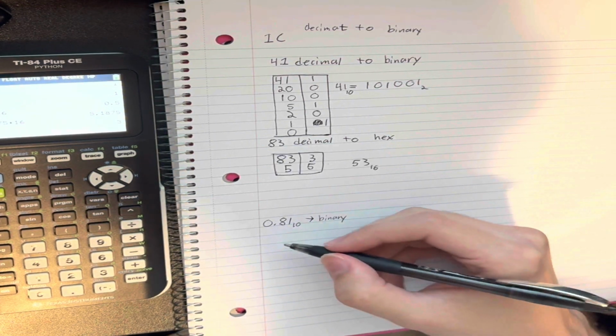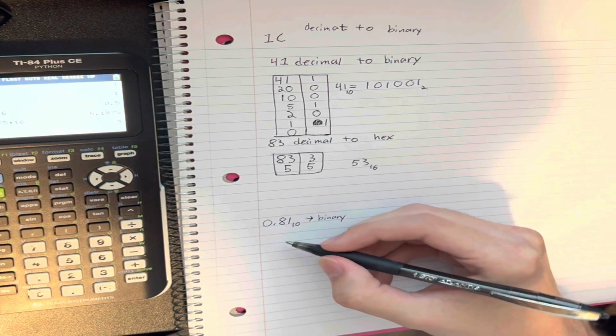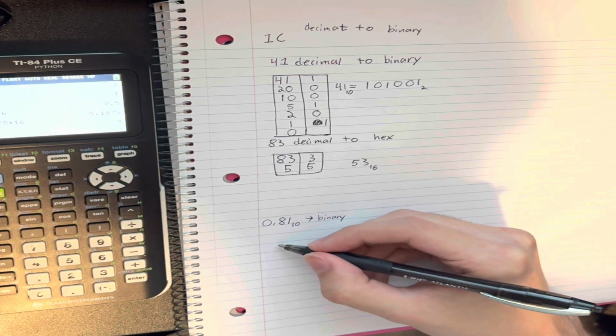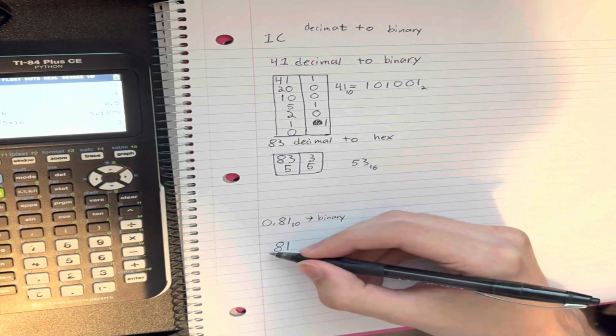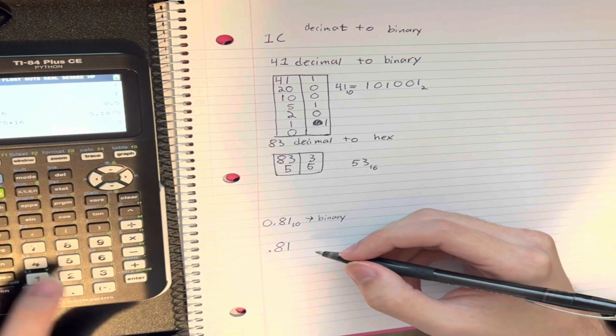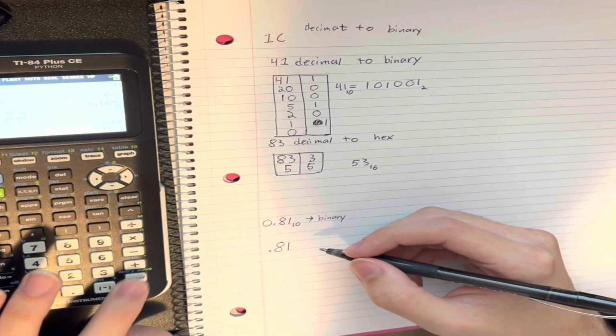And now for a decimal fraction, we can go 0.81 times 2.